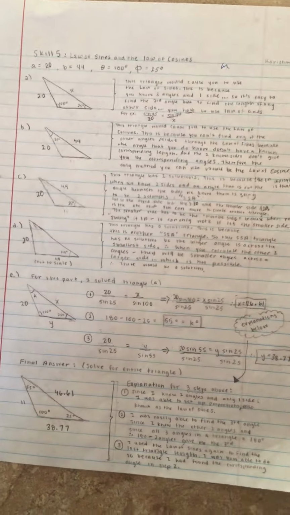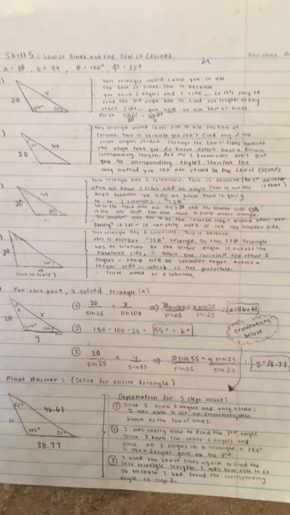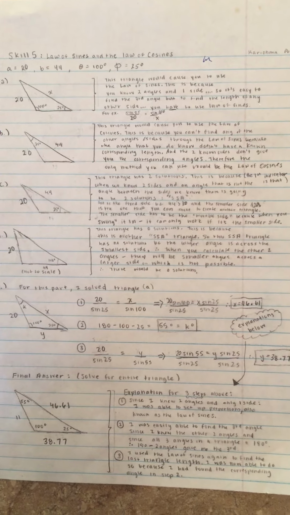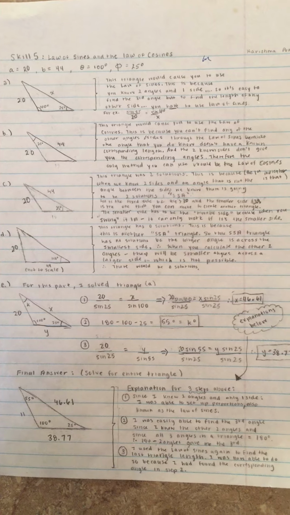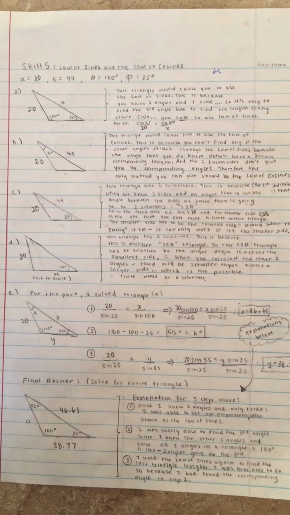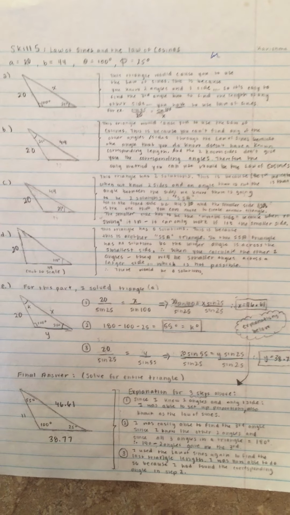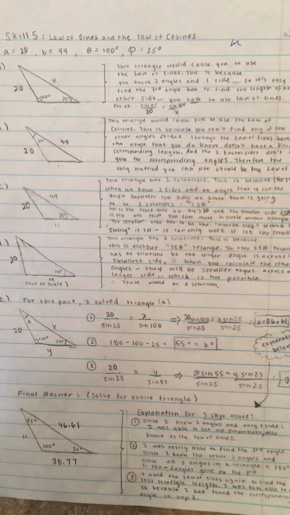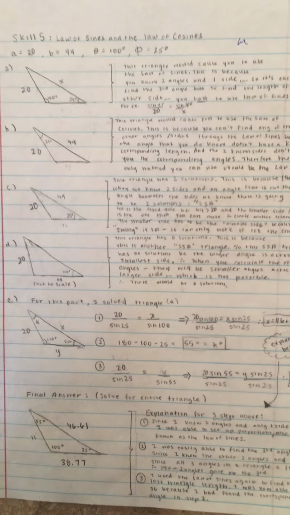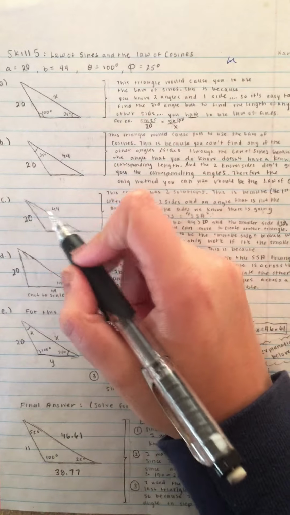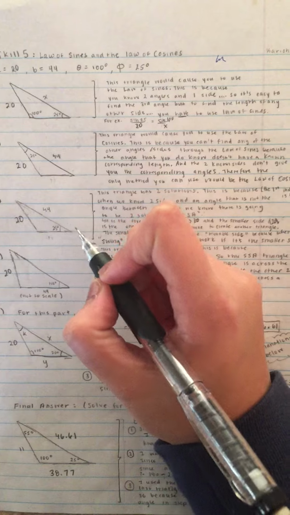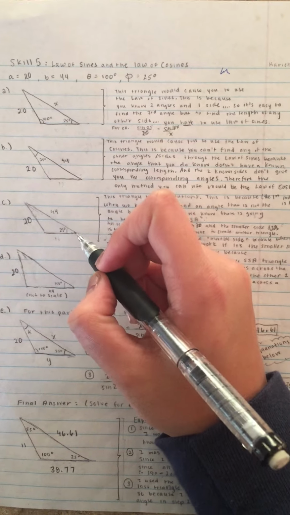Now part C shows two solutions. The first indicator is that this is a side side angle triangle. There's two sides and one angle, and the angle is not between the two sides. So that's the first indicator. As you can see here, the 20 units length was the swing side, and the 44 was the fixed side.